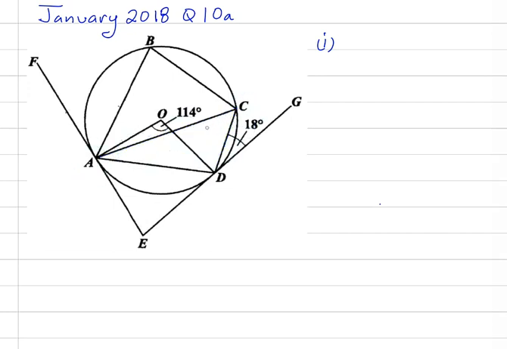All right, so immediately I can see that angle ACD is equal to 114 divided by 2, which is equal to 57 degrees. So this angle is 57 degrees.